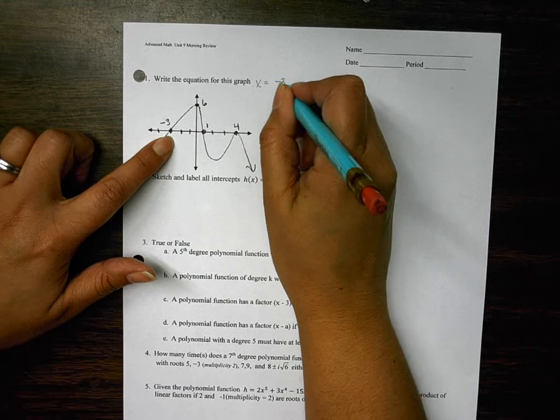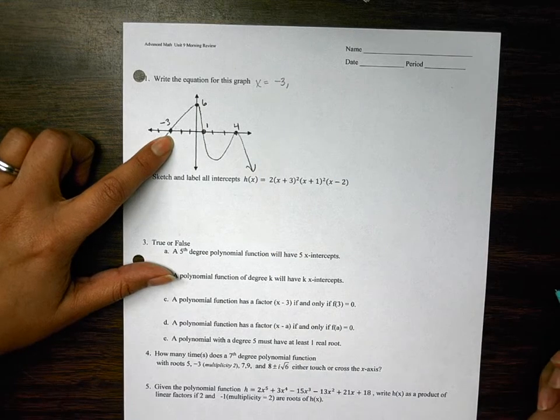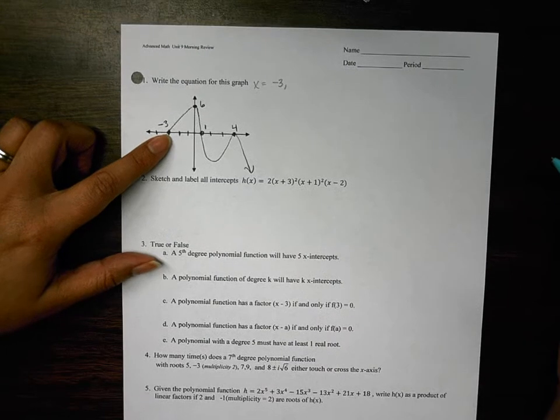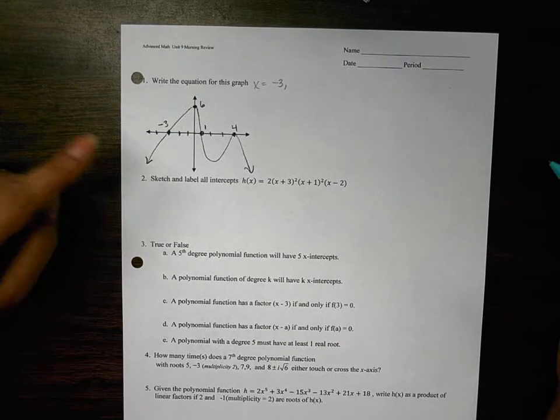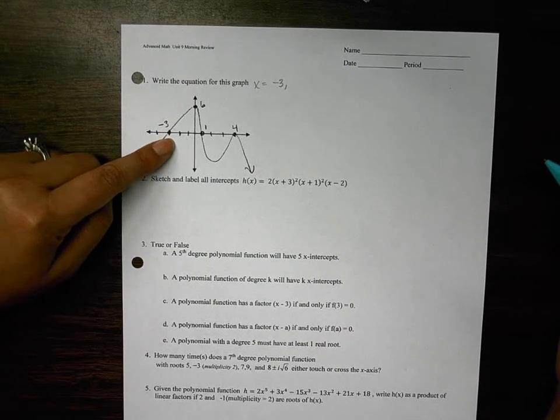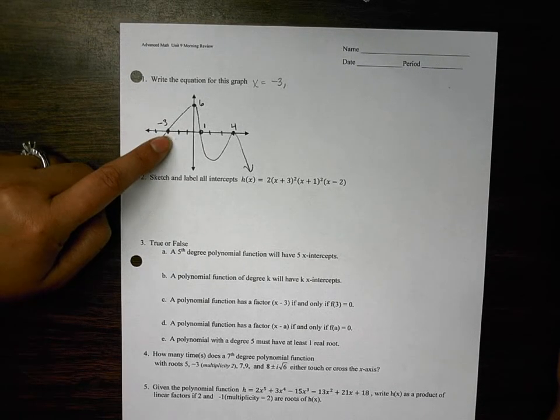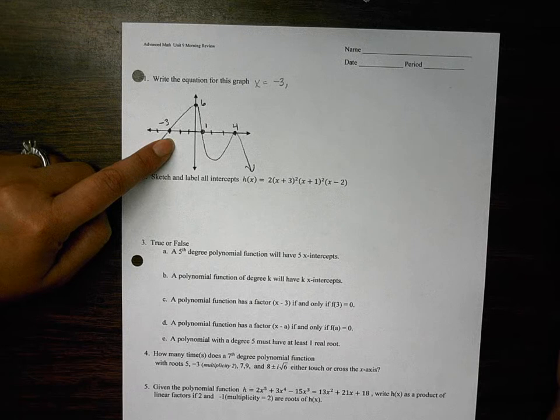-3. And is it across or bounce? Across. Now, that assumes the multiplicity. We assume that our multiplicity is 1. That does mean multiplicity is odd. We're not going to use anything higher than 2. 1 or 2. So what would our multiplicity be here?